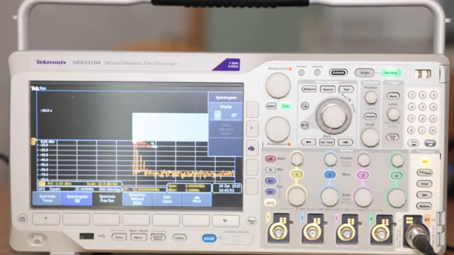As we have seen, the spectrogram is a subdivision of the spectrum analyzer, not a separate instrument. We'll be examining it in a future video.